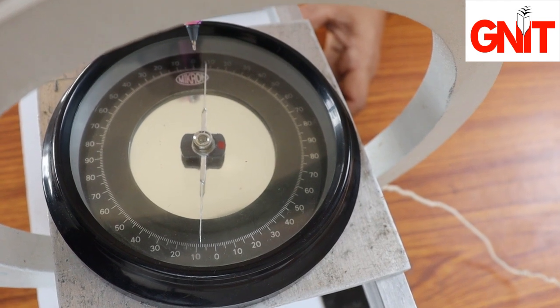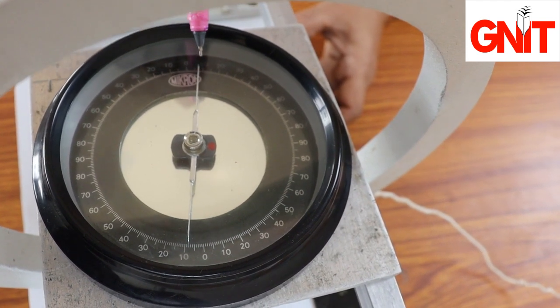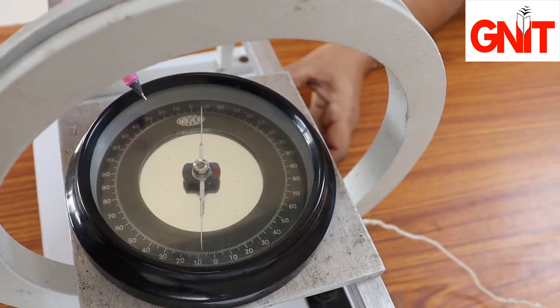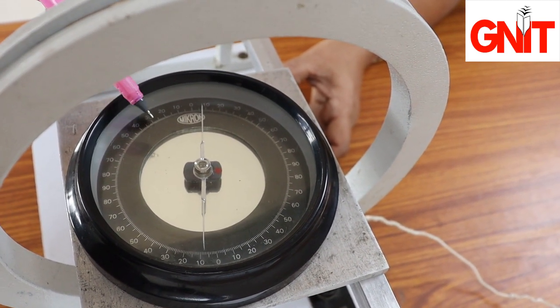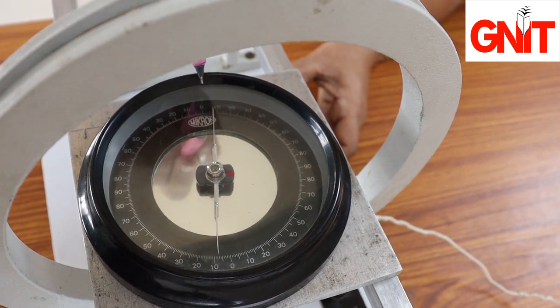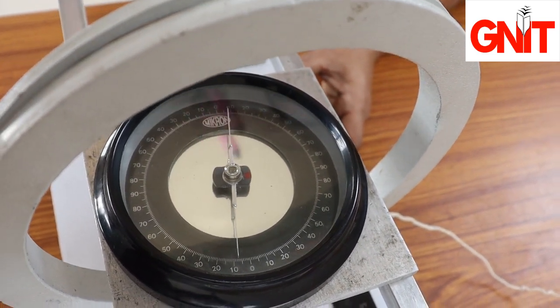If you take the readings from one side, you will get one type of reading. If you see from the other direction, slant way, you will get some other reading. To avoid that, always look at it from the top, so that you can avoid parallax error.